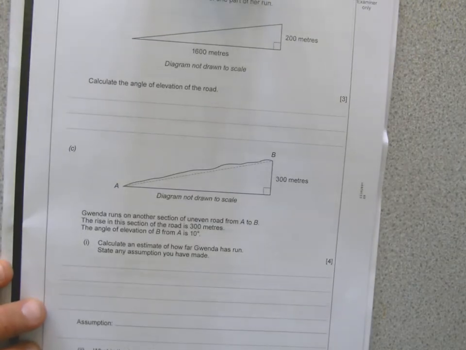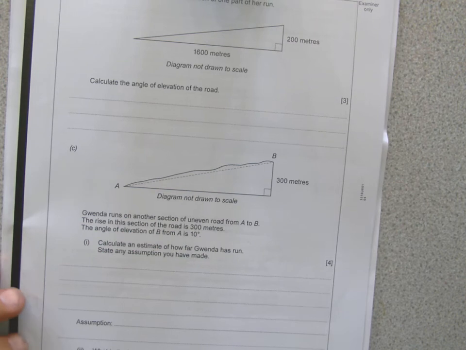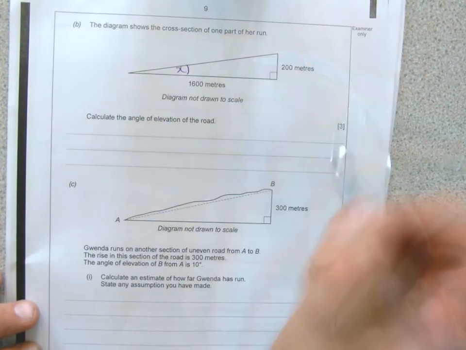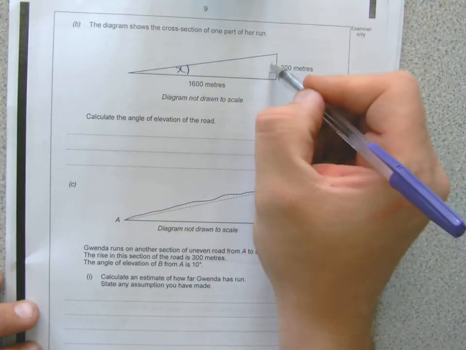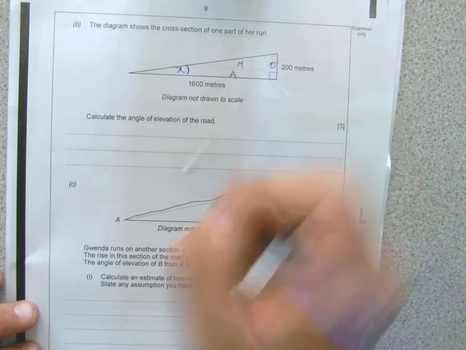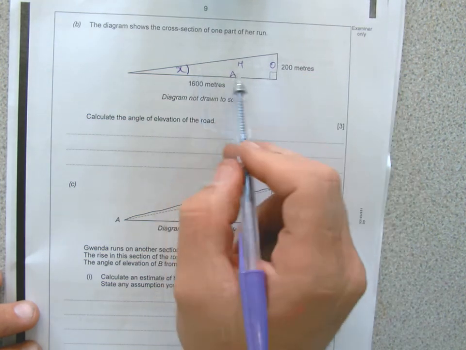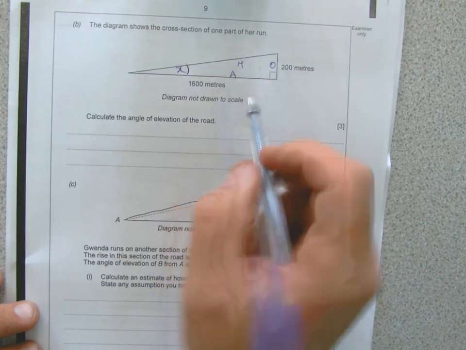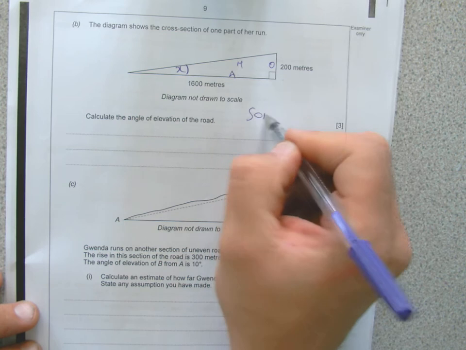Part B then, the diagram shows the cross section of one part of her run. Okay, calculate the angle of elevation of the road. Now the angle of elevation is this here, yeah, this angle here. So using trigonometry, that's the opposite, isn't it? That's your adjacent, that's your hypotenuse. Okay. Opposite the angle, adjacent to hypotenuse, opposite the right angle. So in this case, we're going to use O and A, okay, because we know O and A.